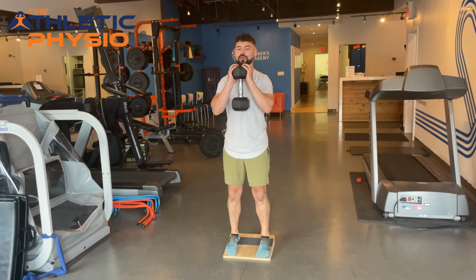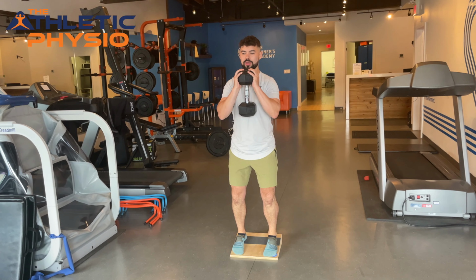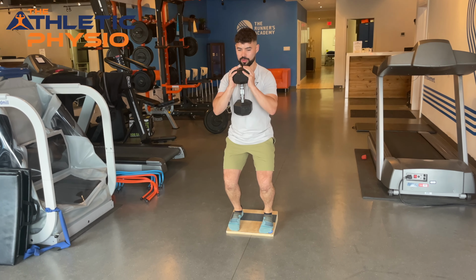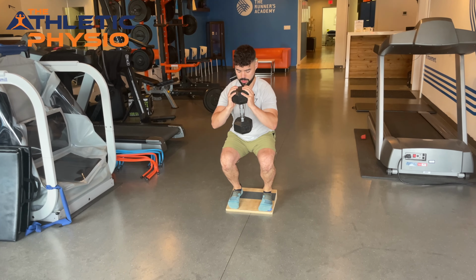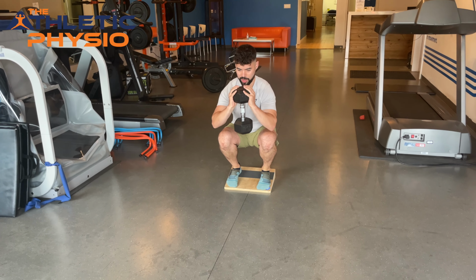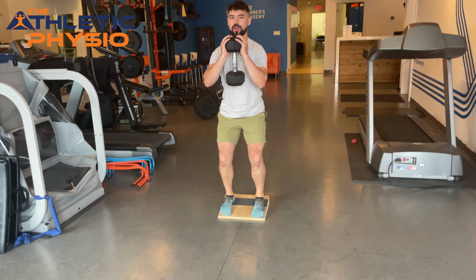We're gonna go slow on the way down. Nice and slow, let those knees come forward. Pause at the bottom, feel the stretch. Spine's tall, stretching back up.